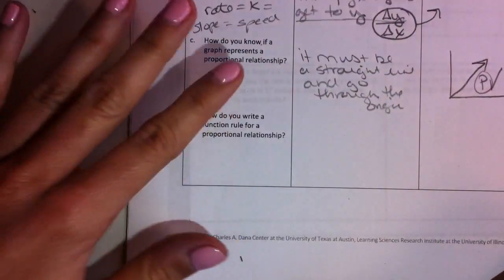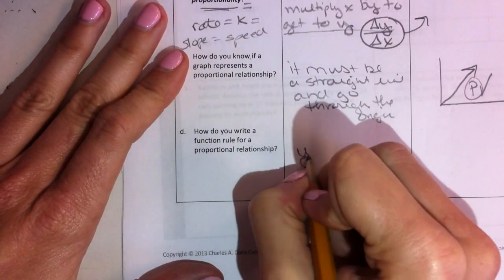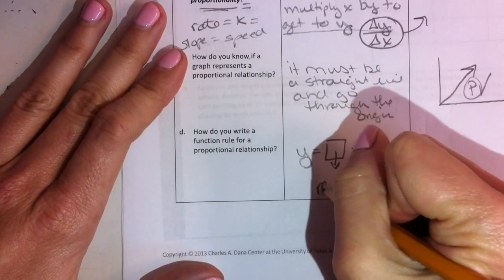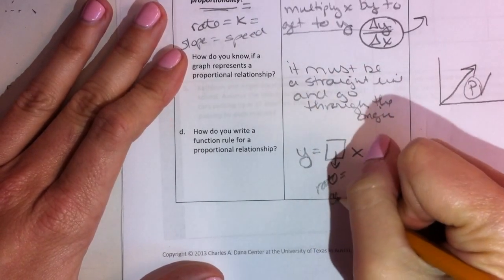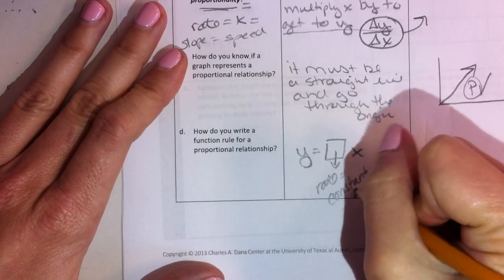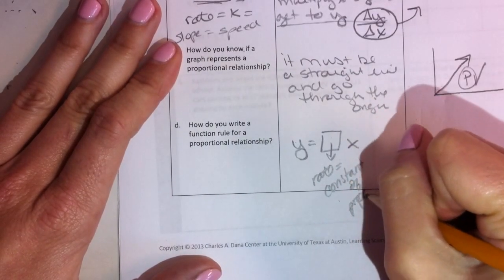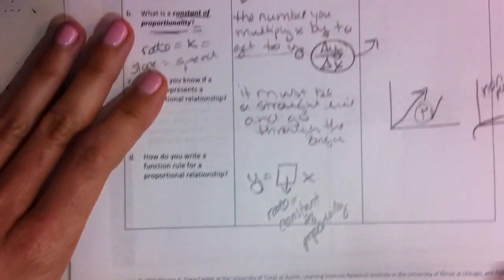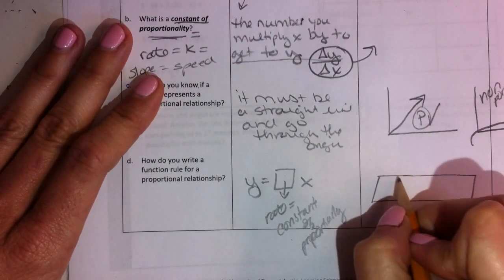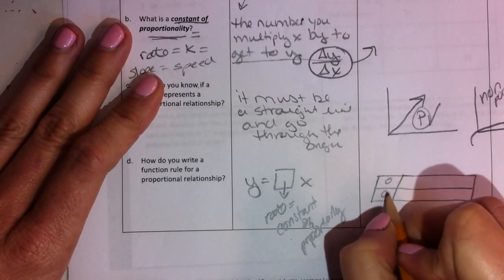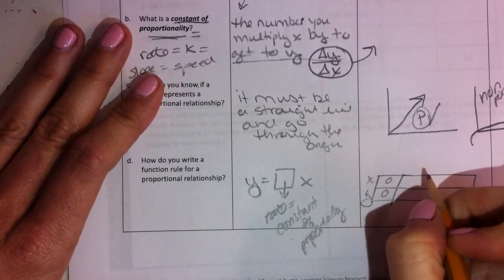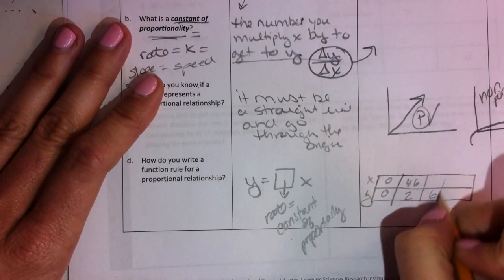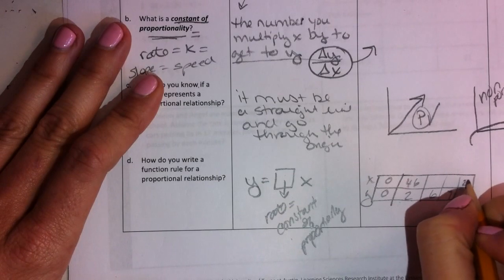How do you write a function rule for a proportional relationship? We start with y equals, and in this box goes your rate or your constant of proportionality. That's it. So let's say that we had a table like this. We had 0, 0, and we had 46 and 2, and then we had some missing numbers like 6, 7, and then we had 253.